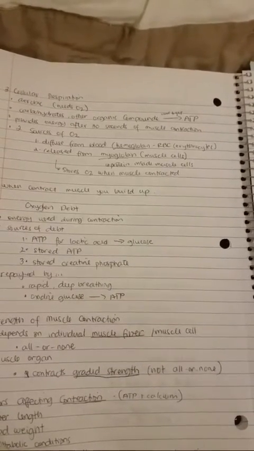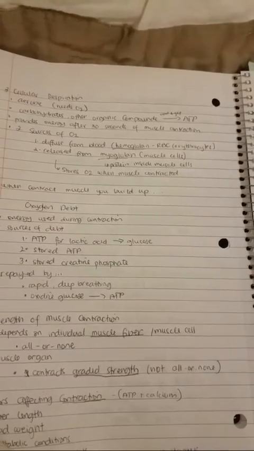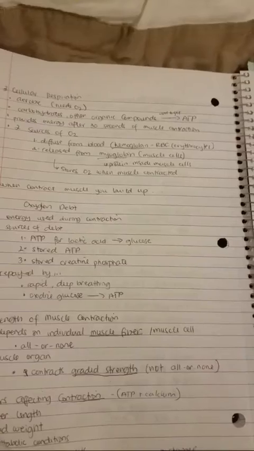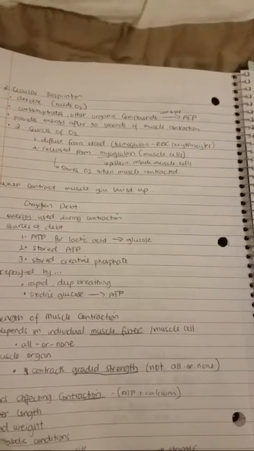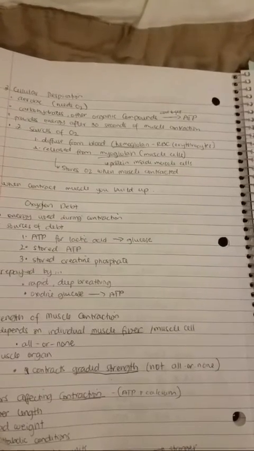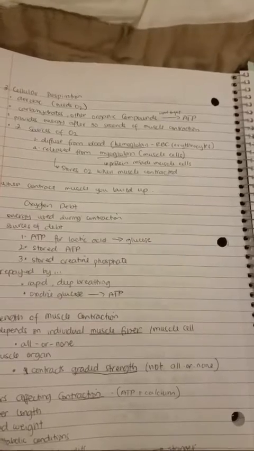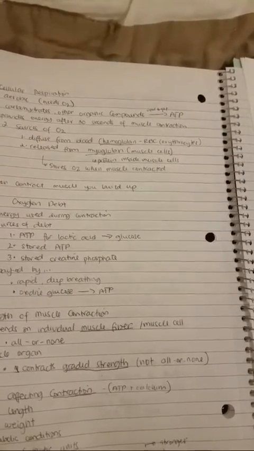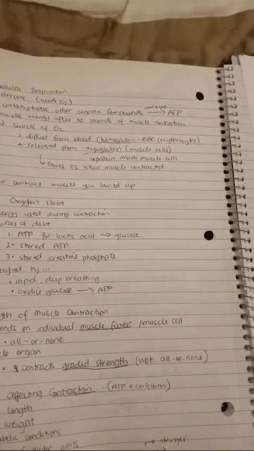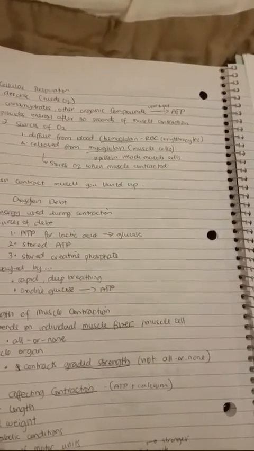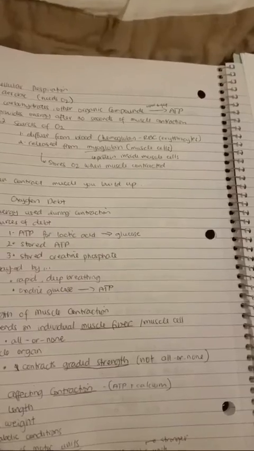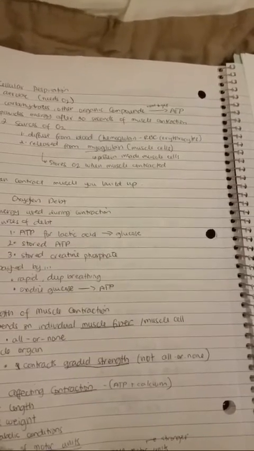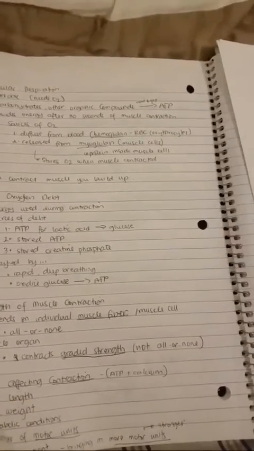When you contract muscle, you build up oxygen debt. For oxygen debt, we have the energy used during contraction. The sources of debt are ATP, lactic acid turning to glucose, stored ATP, and stored creatine phosphate. This is being repaid by rapid or deep breathing, oxidized glucose, or this is the ATP.